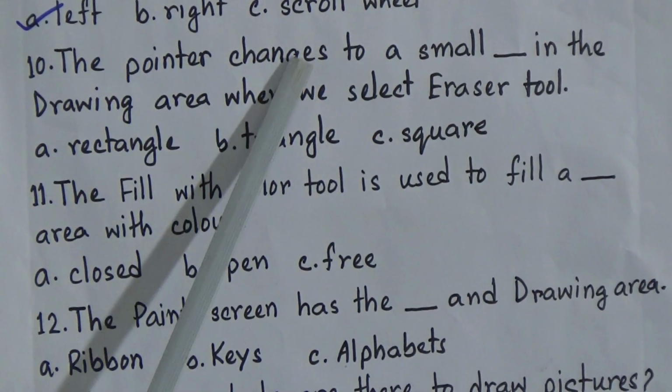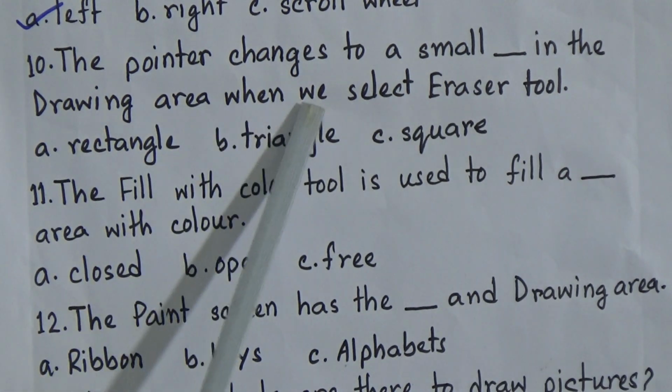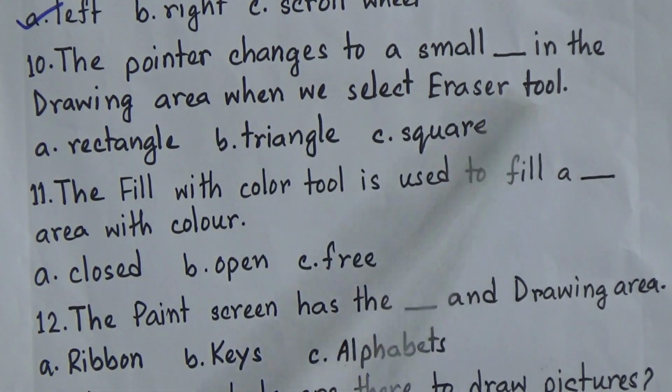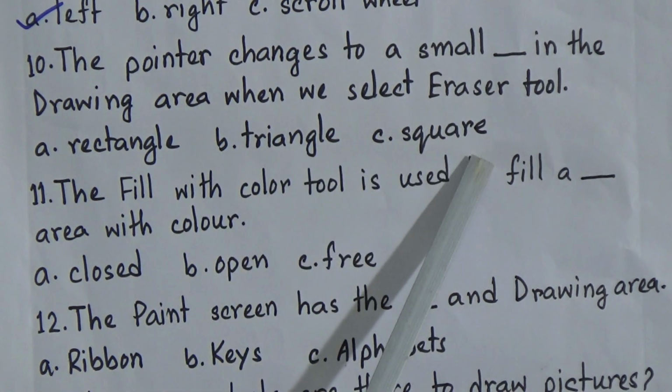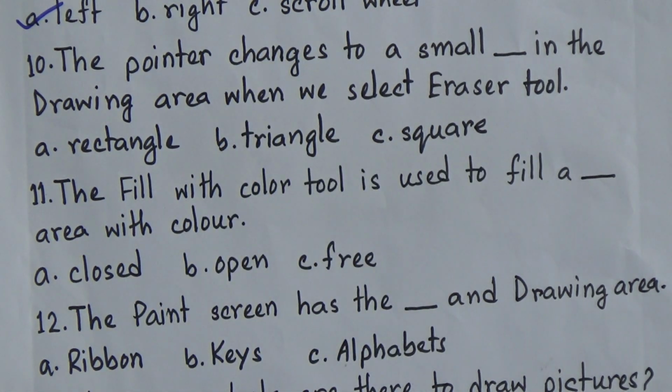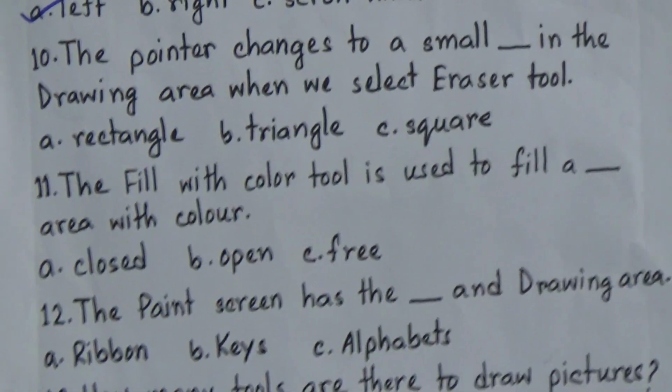The pointer changes to a small dash in the drawing area when we select eraser tool. Option A, rectangle, option B, triangle, option C, square. So what will be our answer? Dear students, could you remember? Yes, I know all of you know the answer, but we will look at the book at first.